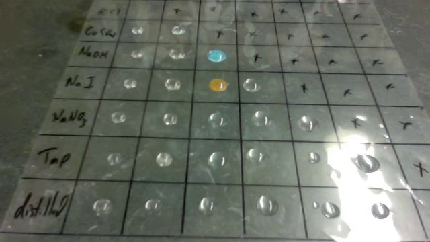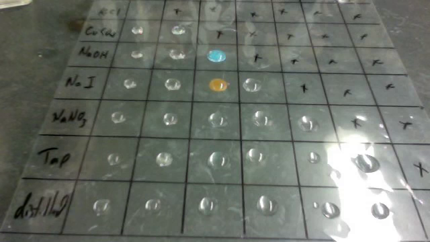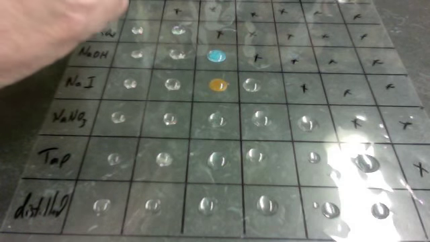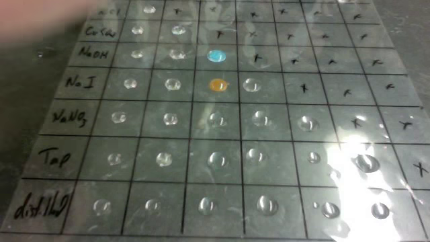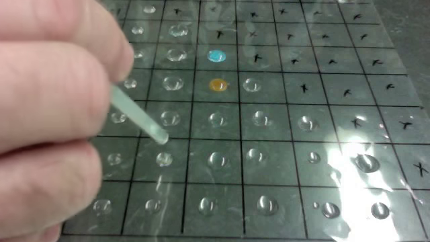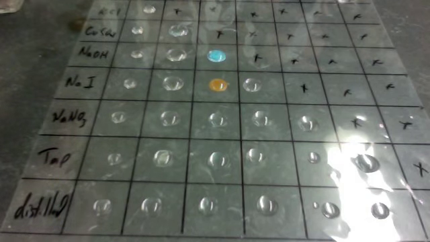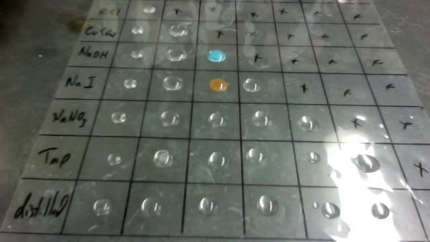Now we'll go with potassium chloride. Here's potassium chloride. And then we've got one more. We've got lead nitrate, lead(II) nitrate. There we go.